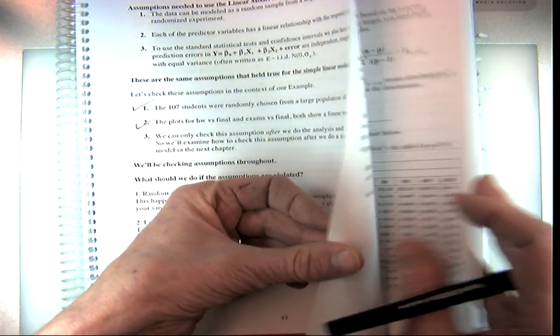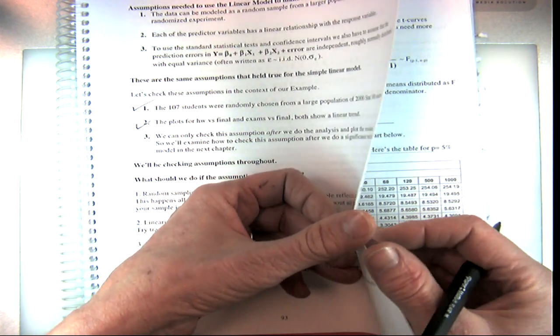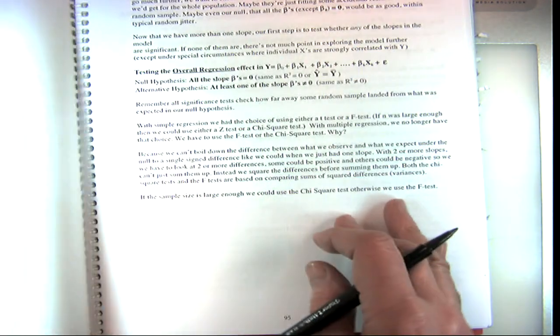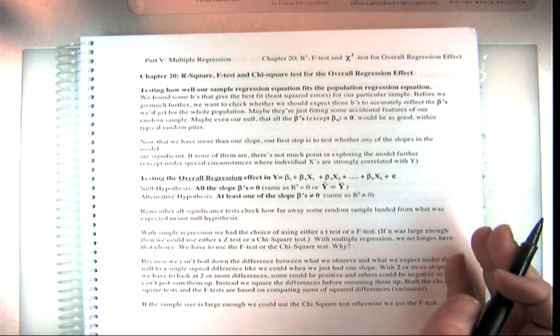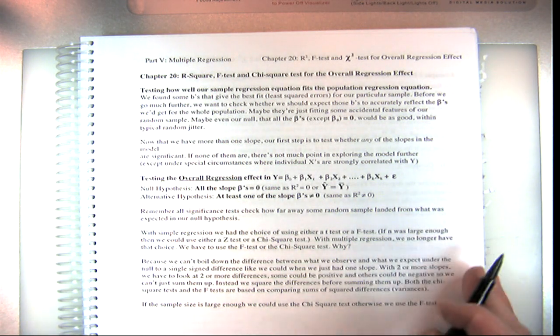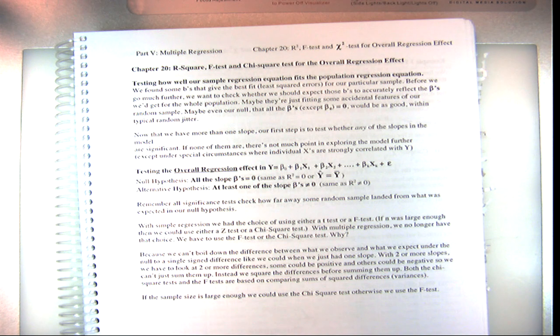But that's to come. Right now, let's just say the assumptions are okay. And we're just going to use our usual F and chi-square tests. There's nothing new to learn here because we've already done it with simple regression. The only new thing is the degrees of freedom are going to change because we have an extra parameter. Now, we have another x variable. That's all that's going to change.